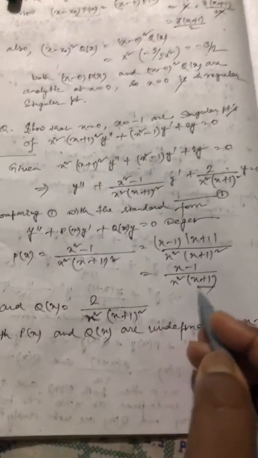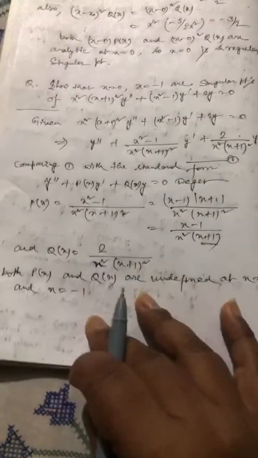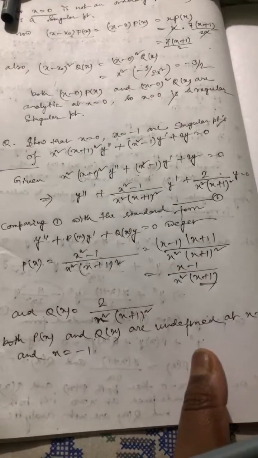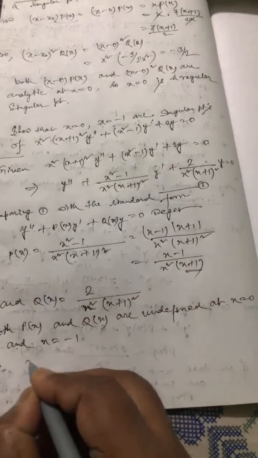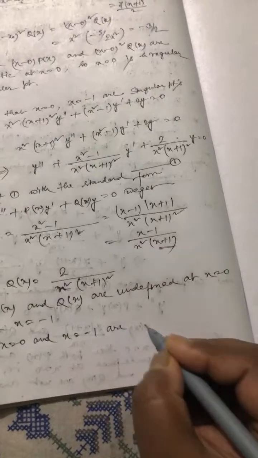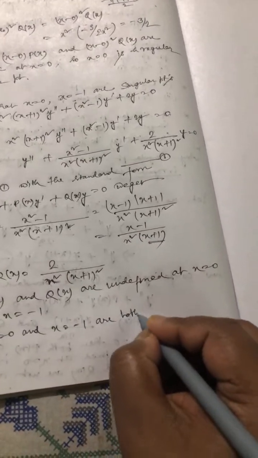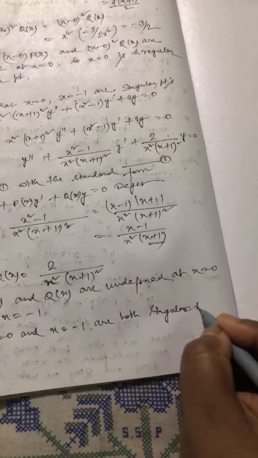So putting x equal to minus 1, this part will be 0. Similarly here this part will be 0. So at x equals minus 1 also you can understand p(x) and q(x) must be undefined. That means these 2 points are not ordinary points at all. They must be singular points. So ultimately you can say x equal to 0 and x equals minus 1 are both singular points.